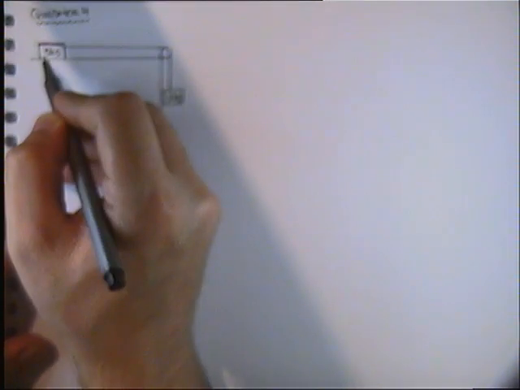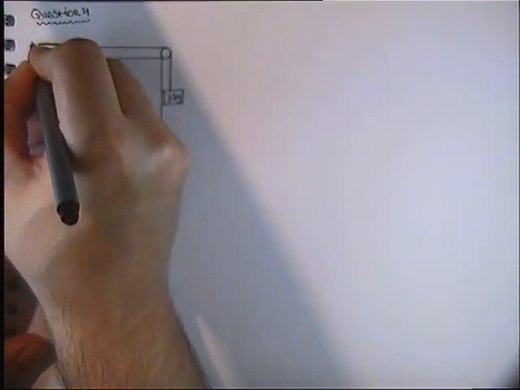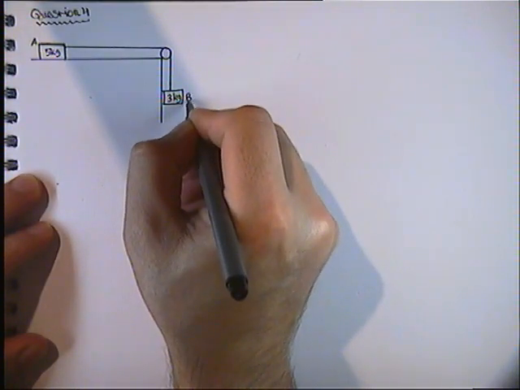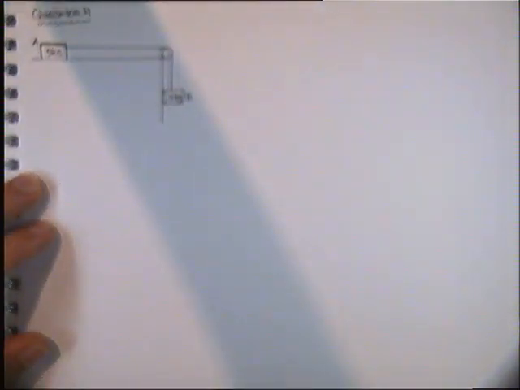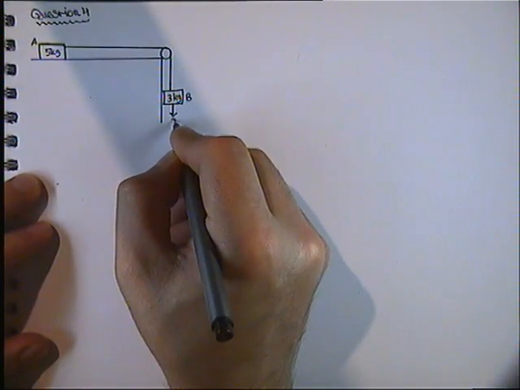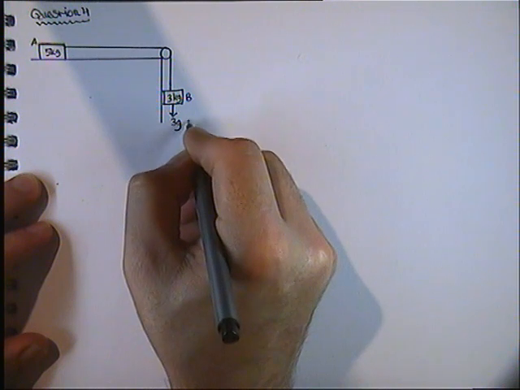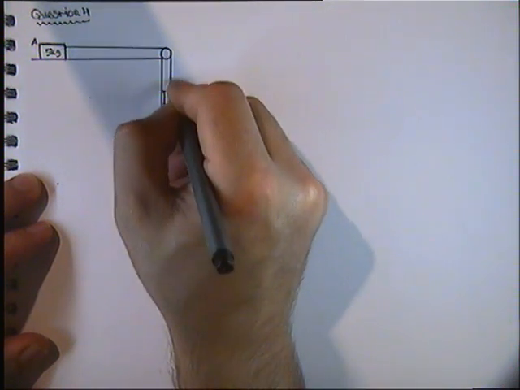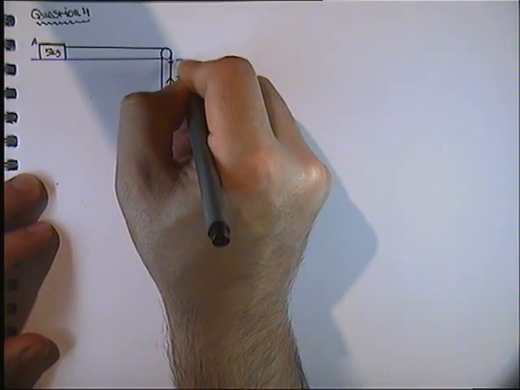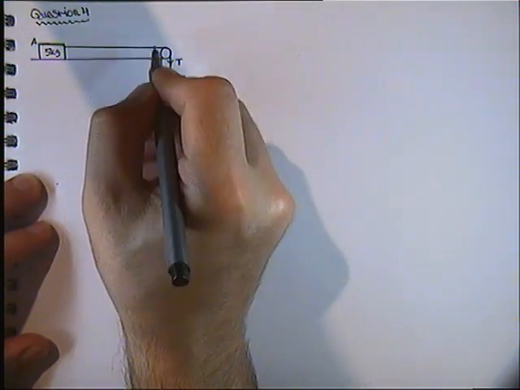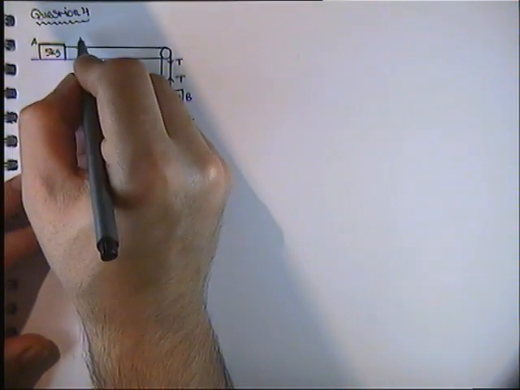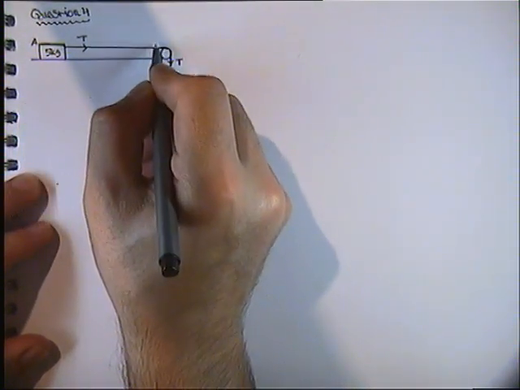So 5 kg is here for A and 3 kg for B. First of all, there should be mass times gravity in this direction, tension in this direction, and another tension in this direction based on Newton's third law, tension in this direction from A, and another one in this direction.